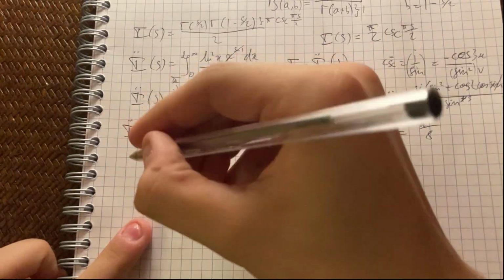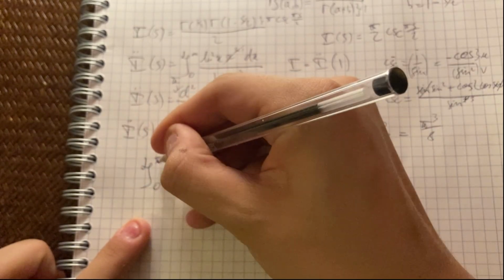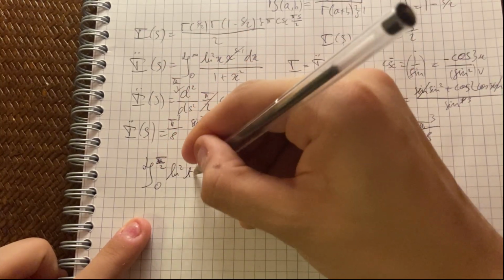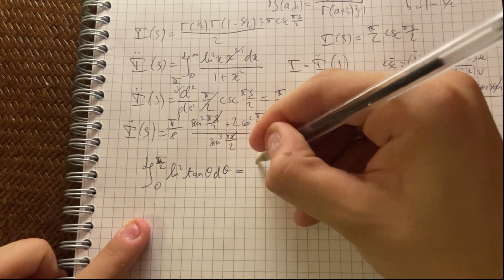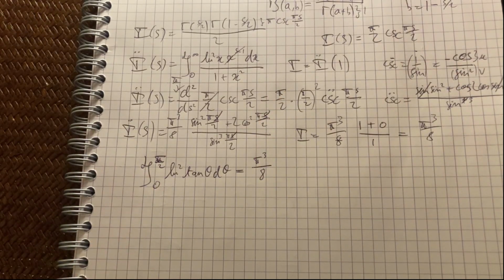Which means that the integral from 0 to pi by 2 of logarithm squared tangent theta d theta equals pi cubed by 8, which is a very interesting result in my opinion. As you saw, this was not a very difficult integral, or at least not as difficult as what we've seen previously.